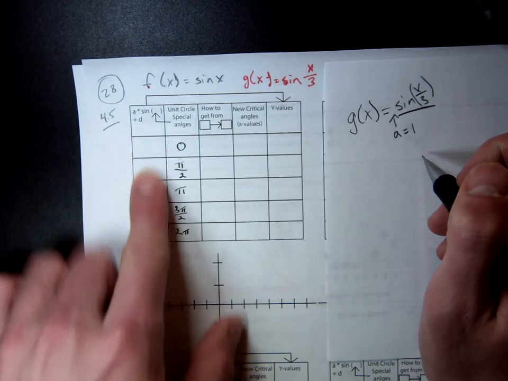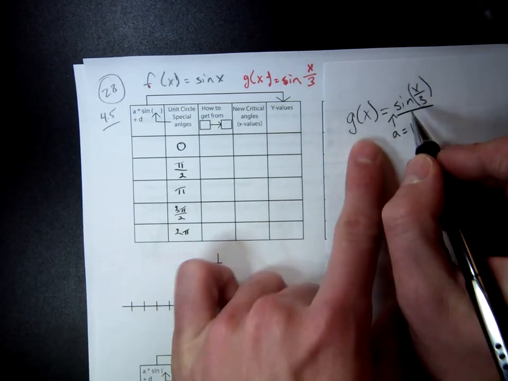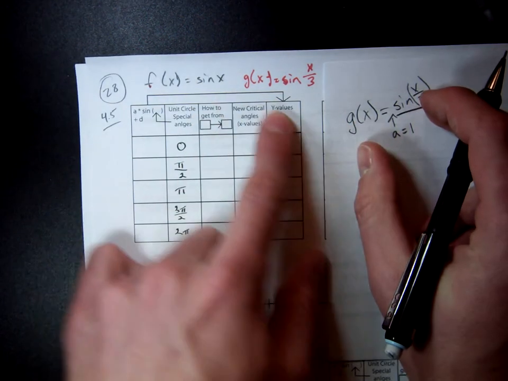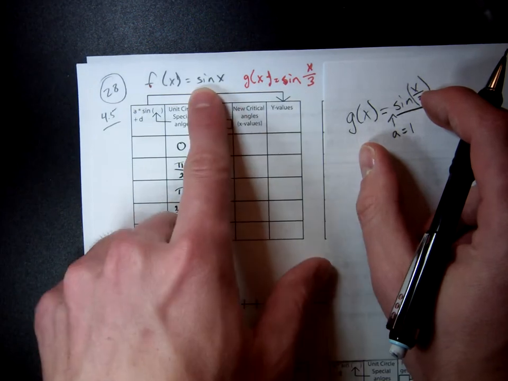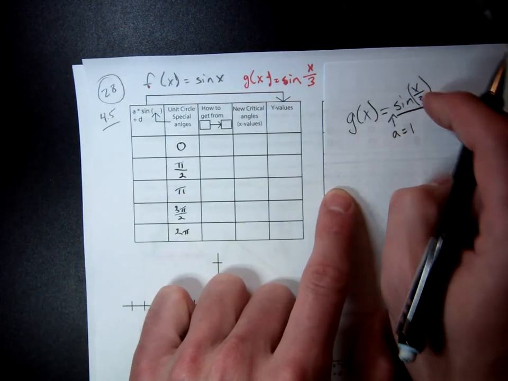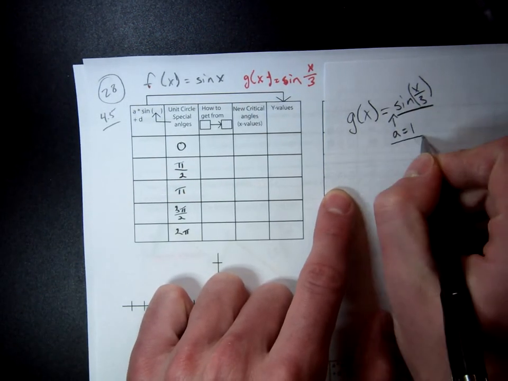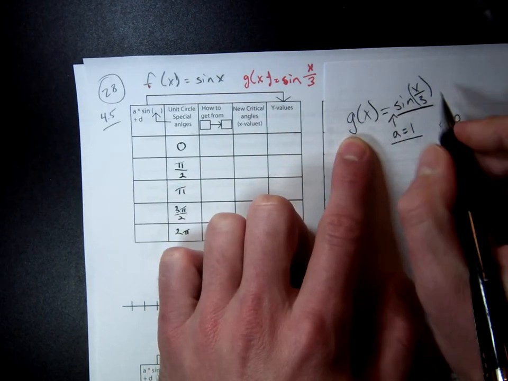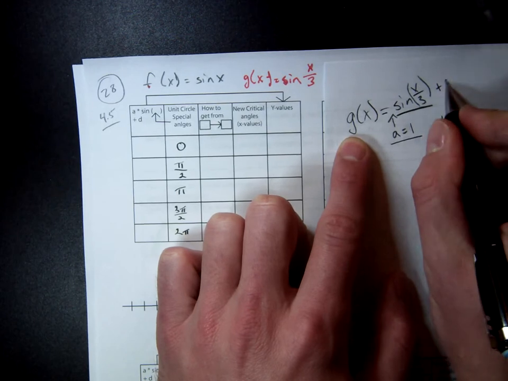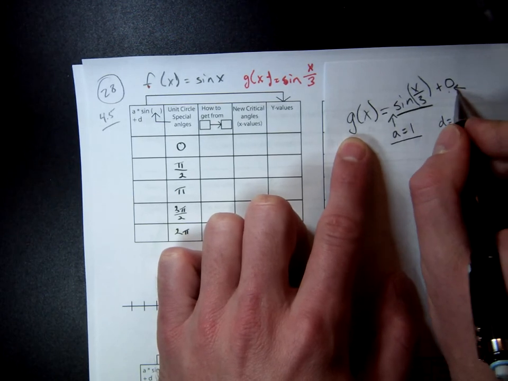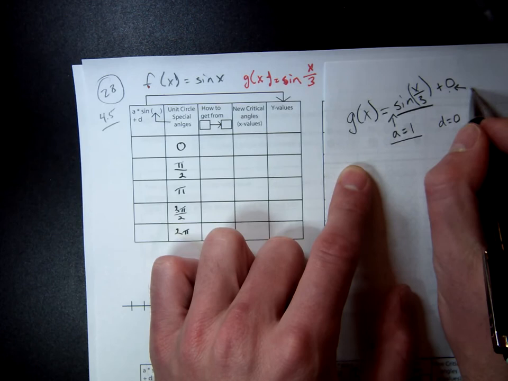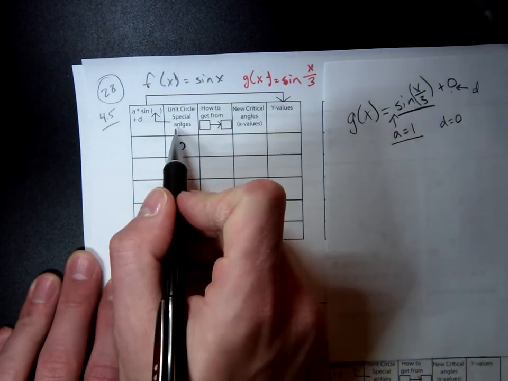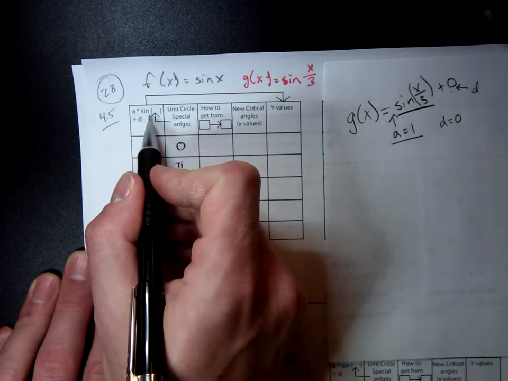Okay, so as far as filling out this section here, I now know that sine of x over 3 will have the same y values as the parent function, because the only things that can affect the parent function are the amplitude and the d, which in this case is 0. And again, we're just thinking of it as plus 0 here, where anything being added to the function is called d.